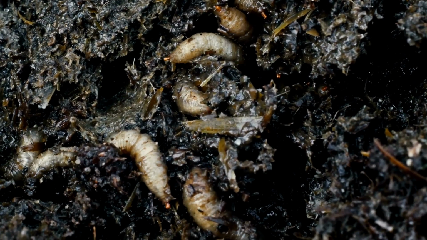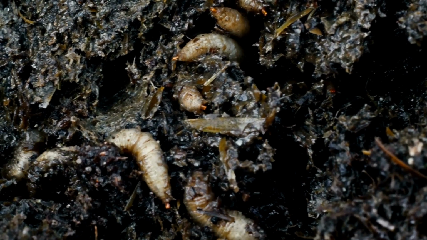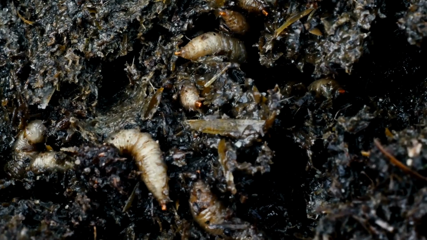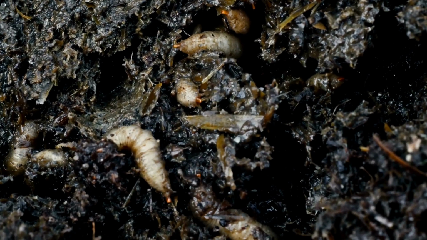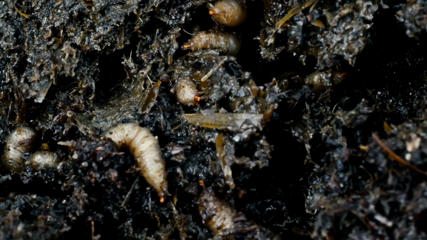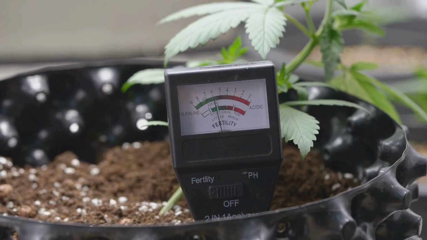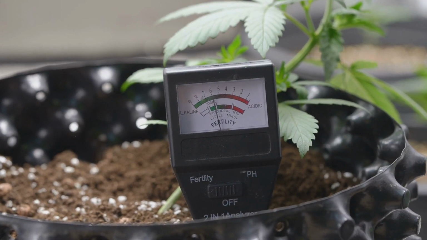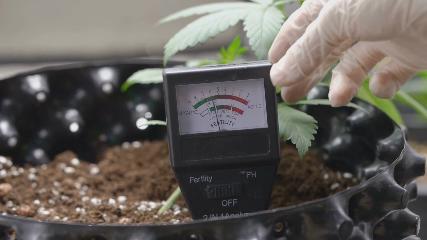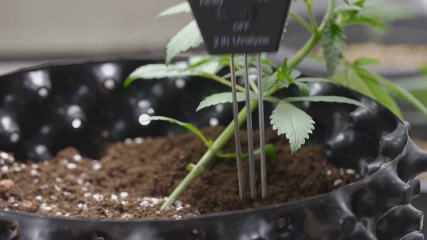Fungus gnats larvae feast on delicate roots in the soil, causing significant damage to young plants. These tiny pests can be a gardener's nightmare if not controlled effectively. Allow the top inch of soil to dry out between waterings. This simple step can help disrupt the life cycle of the gnats and reduce their population.